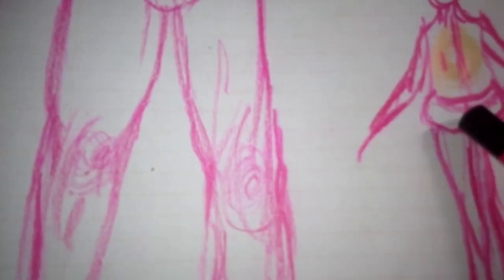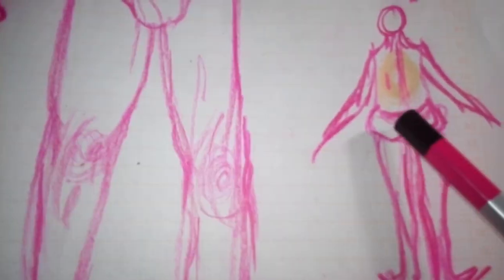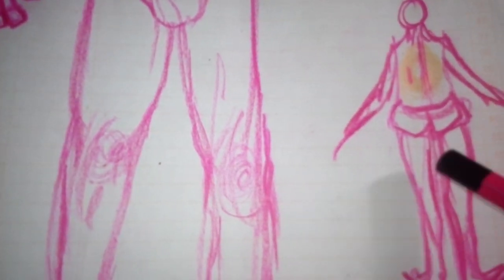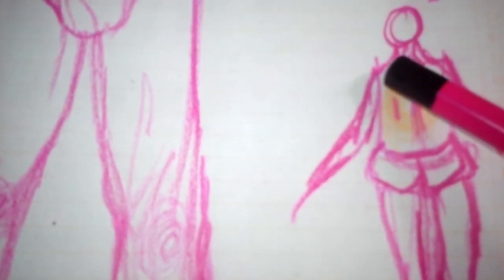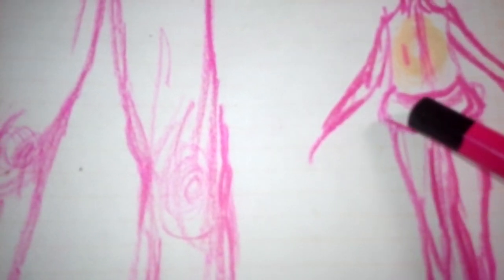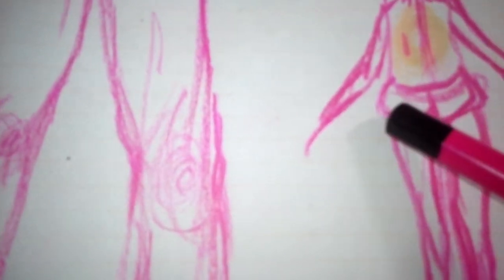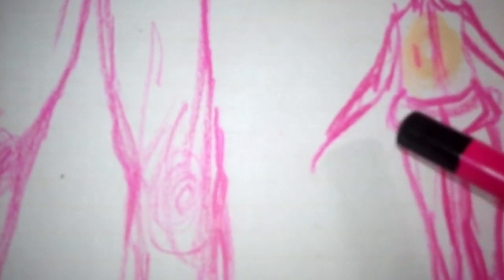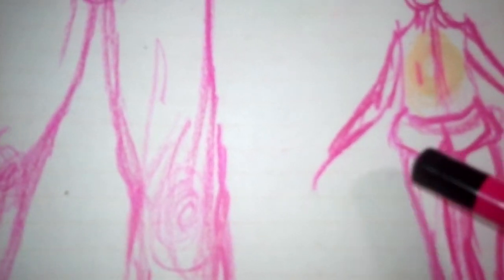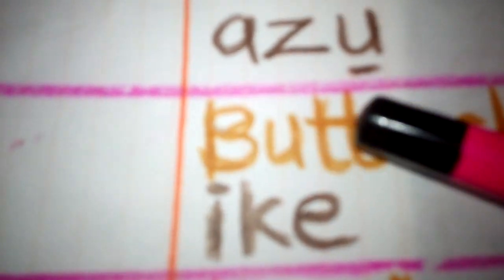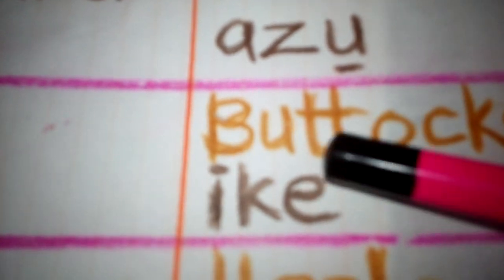Buttocks, ike. Ike is this area of the back. The whole place is the back of a human being, but where we refer to as back is this. The buttocks is at the back here, where you sit on the chair. That is what we call buttocks. This buttocks is called ike.